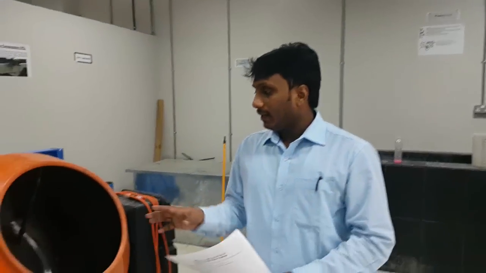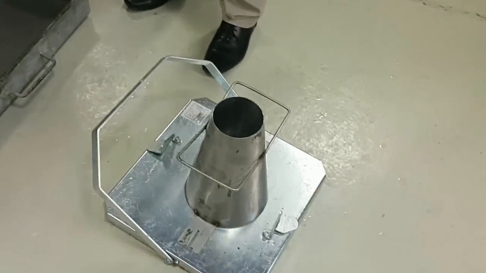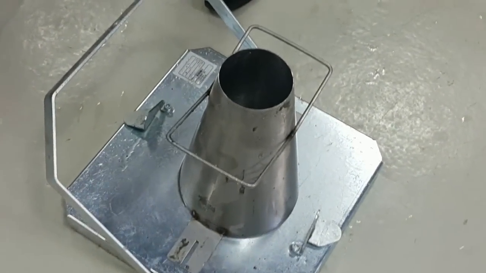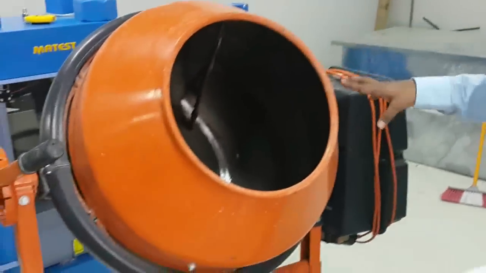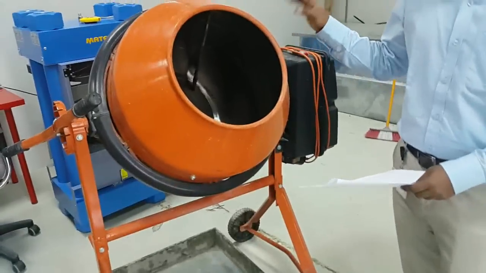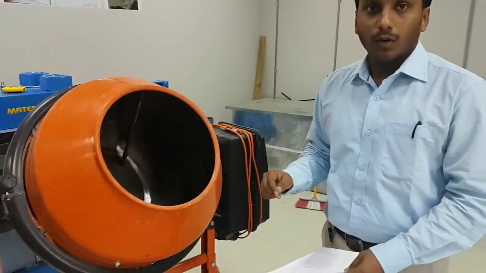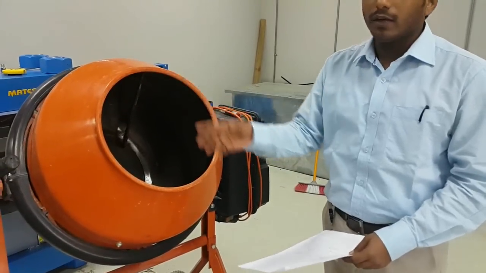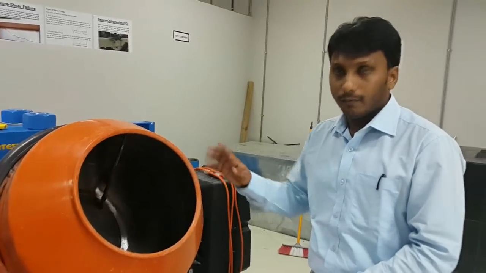Okay. These are the equipments we are using for this experiment. This is the slump cone which we are going to use for the experiment, and this is the machine mixer which we are going to use for concrete mixing. So we will prepare 1:2:4 concrete with 0.5 water cement ratio. That is, we have already weights of that. So now we are going to mix 20 kg of concrete by this machine.